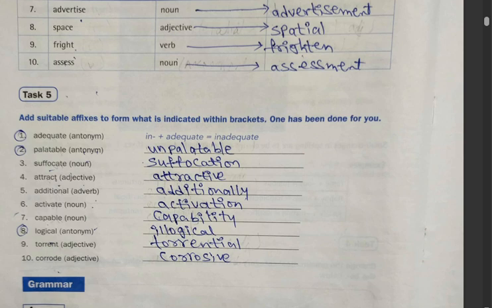So what will be the antonym for this word? We have to add in. Inadequate, sorry, adequate. Okay, inadequate. Palatable, it's unpalatable, so the opposite word. Suffocate, what will be the noun for suffocate? Suffocation. Okay, next, attract. What is the adjective which will be describing this, attract? A word which describes a noun is nothing but an adjective. So attractive is the adjective for attract.